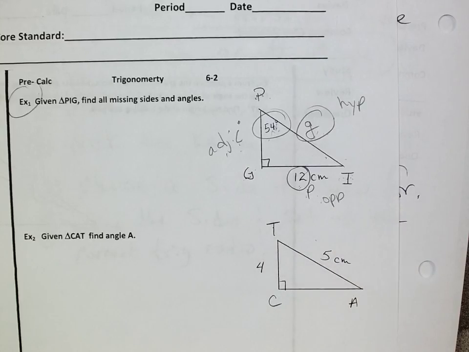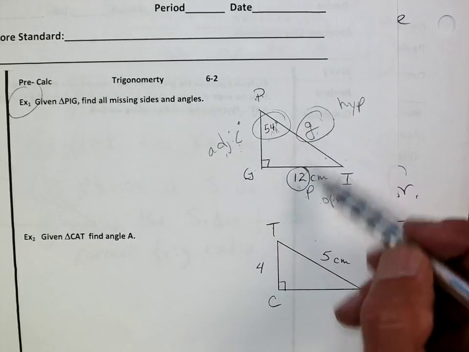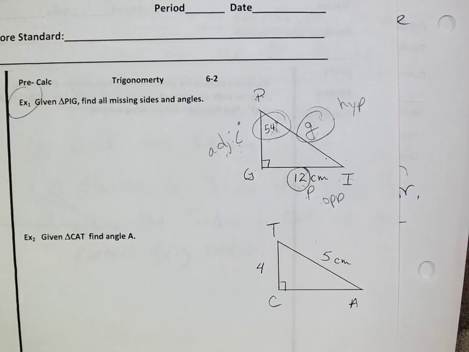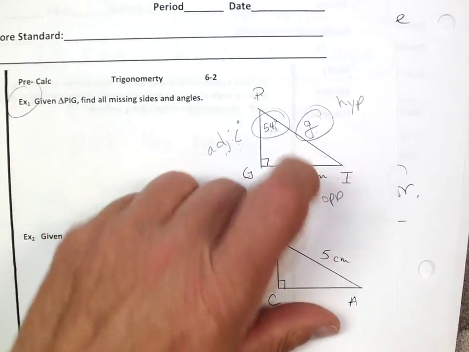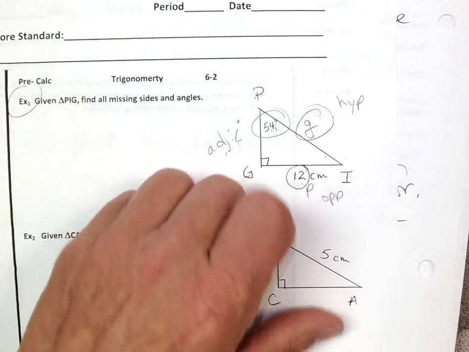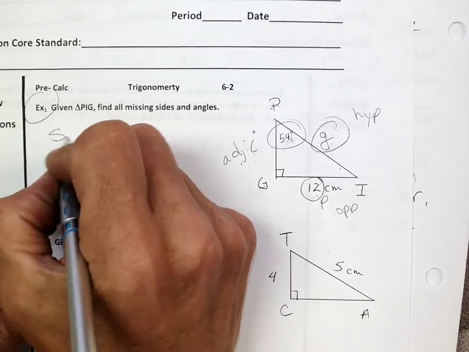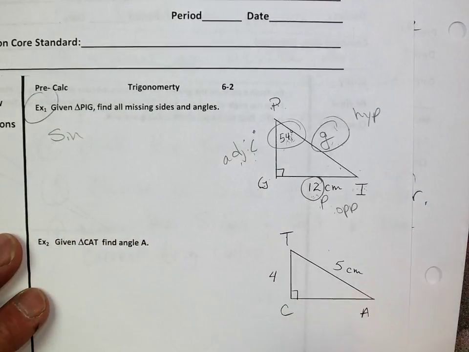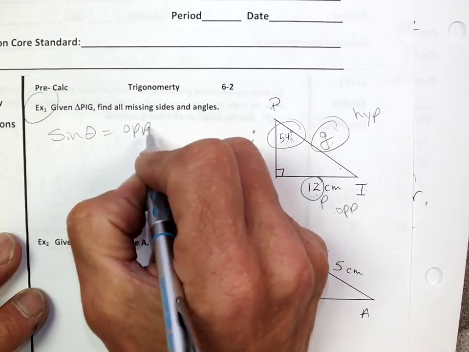You need to. So now, if I use this angle and these two sides, which of the three trig ratios am I going to use? Take a look. I have the opposite and the hypotenuse, right? I'm going to use sine. So let's set it up. The ratio says sine of theta equals the opposite over the hypotenuse.